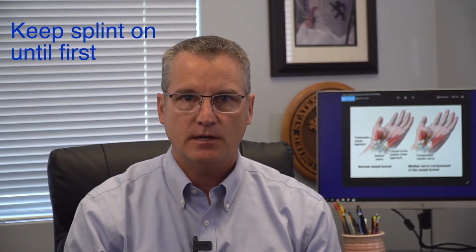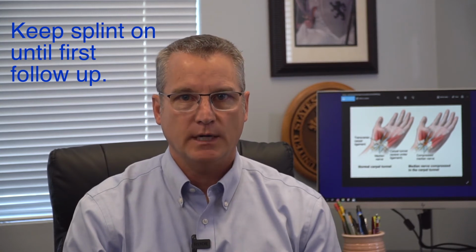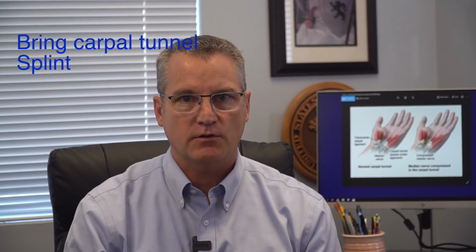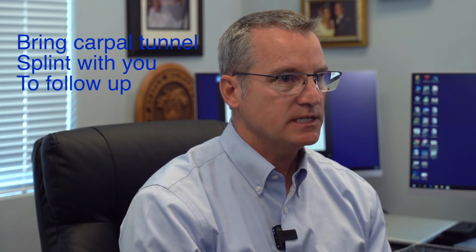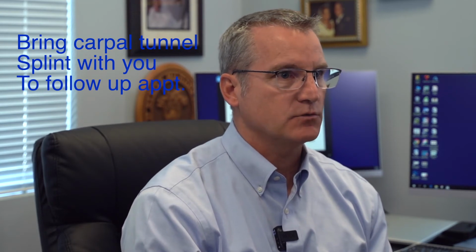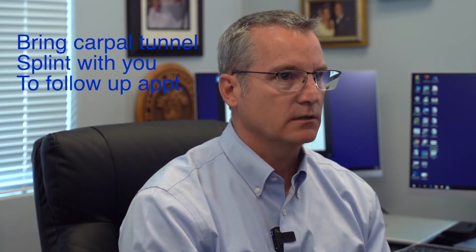You will be placed into a fiberglass post-op splint in the operating room. Keep this on until your first follow-up. Bring a carpal tunnel splint to your first follow-up. You will be placed into it after the post-op splint is removed for your wound check. Sutures are generally removed at 7 days, but may need to stay in longer. Your follow-up appointments are at 7 days, 6 weeks, and 12 weeks.